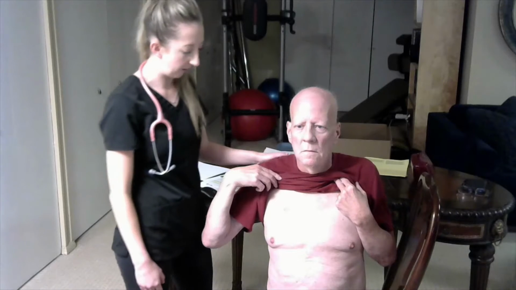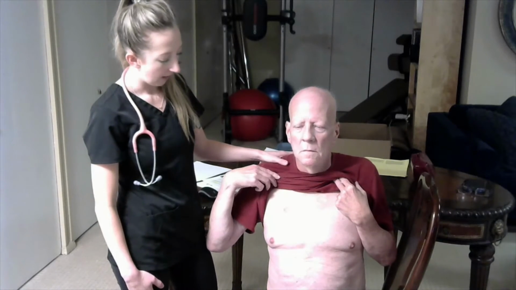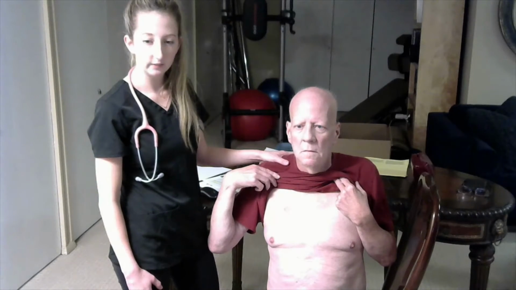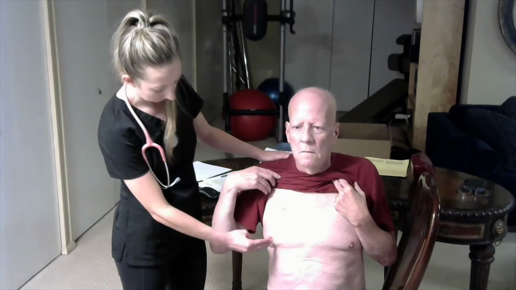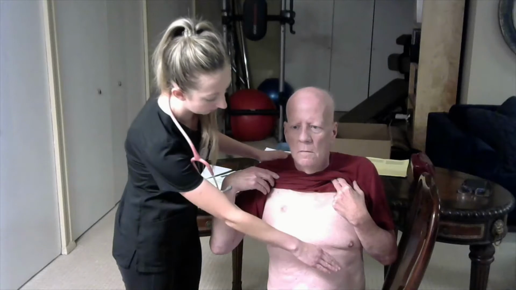I'm going to inspect for any lesions, any skin discolorations, and any other abnormalities. I will note the circumference of the chest wall, as well as ensuring that the ribs slope down at a 45-degree angle evenly and symmetrically.